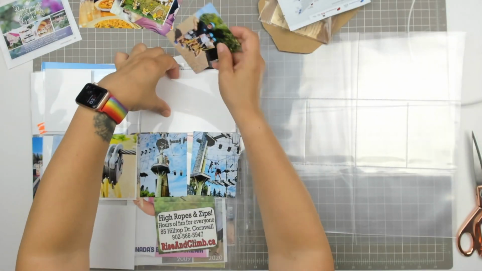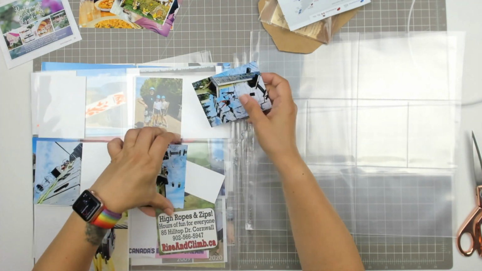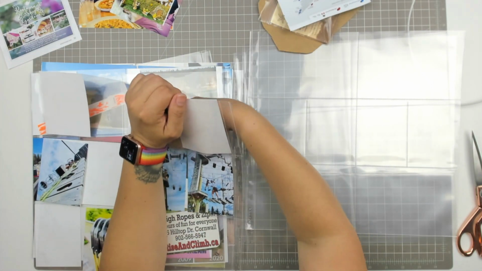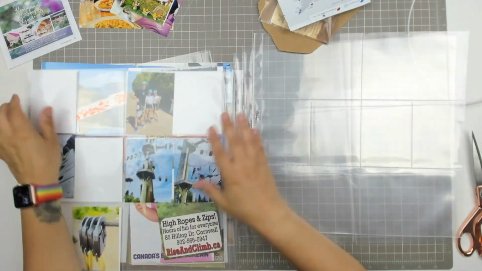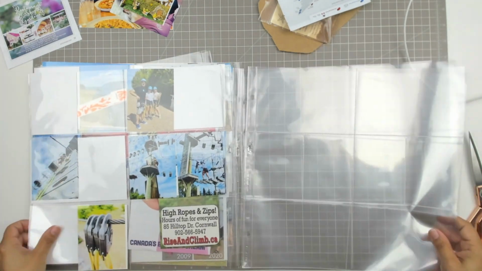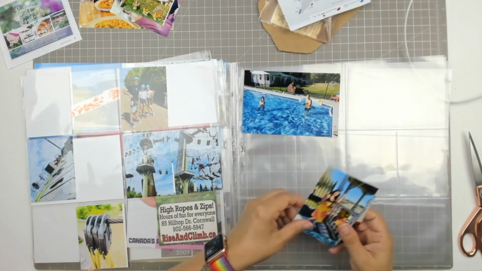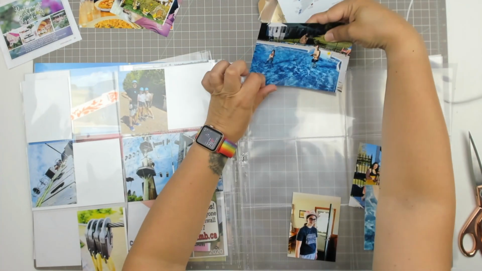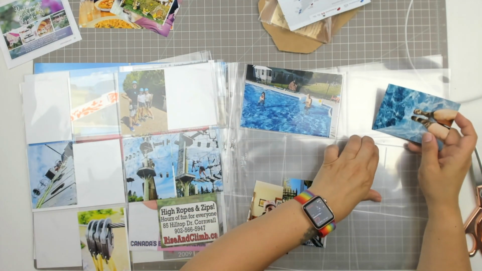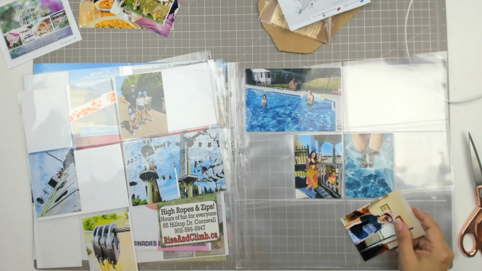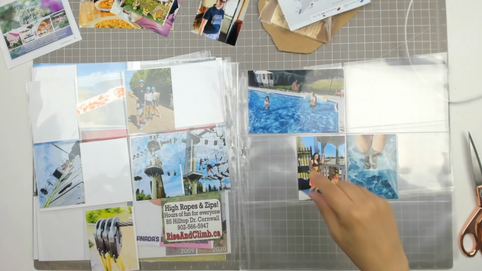And then all of these photos are from the same climbing event that we went to. So I'll be putting those in like this. I just want to not have too many photos together. I want to spread them around with journaling cards and title cards and filler cards in between. So I'm just at this point leaving some space for them.